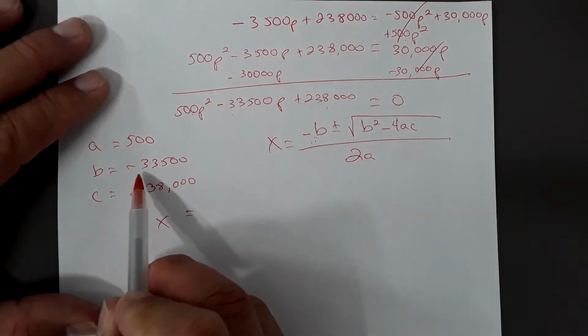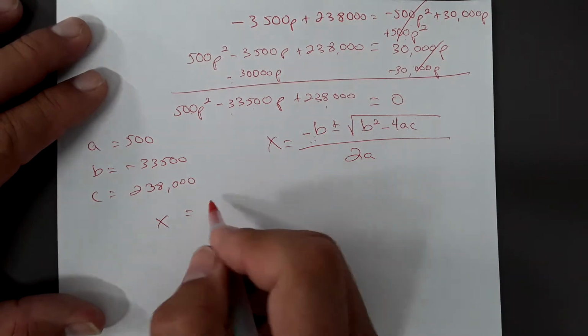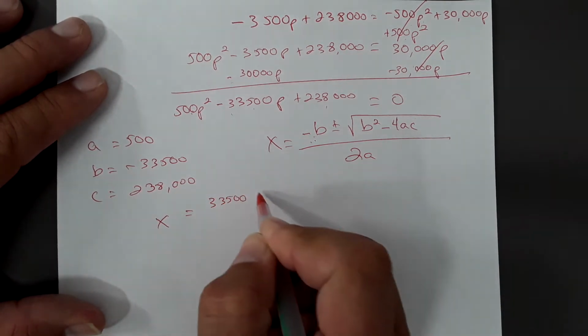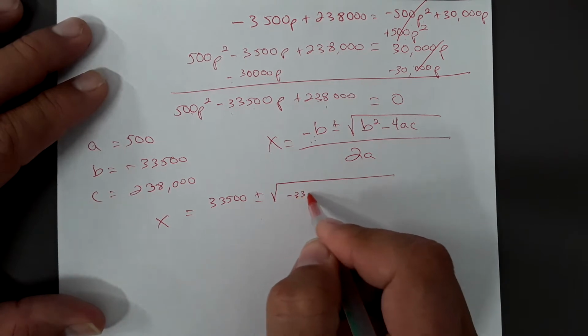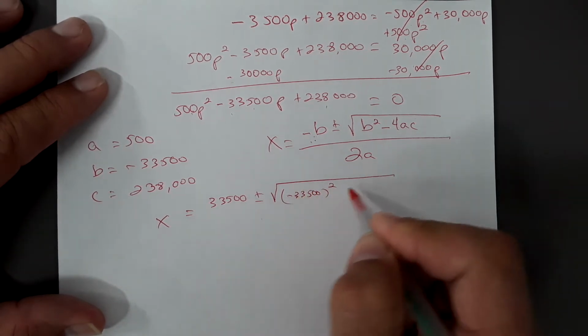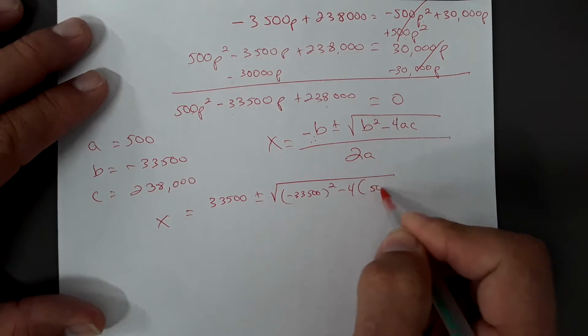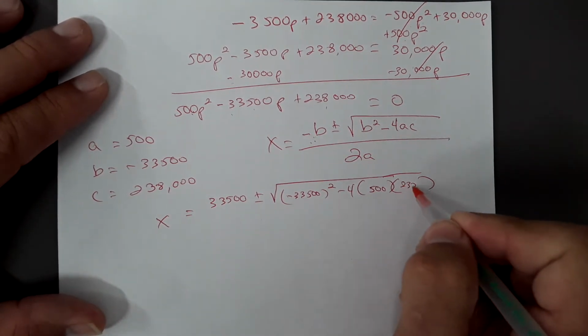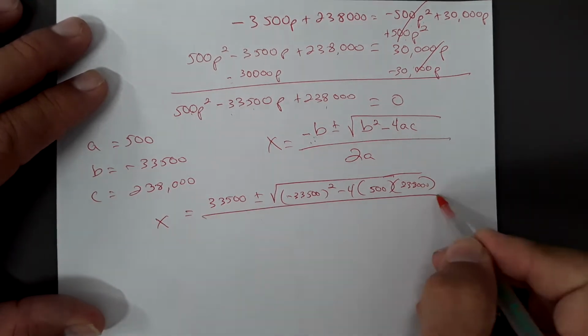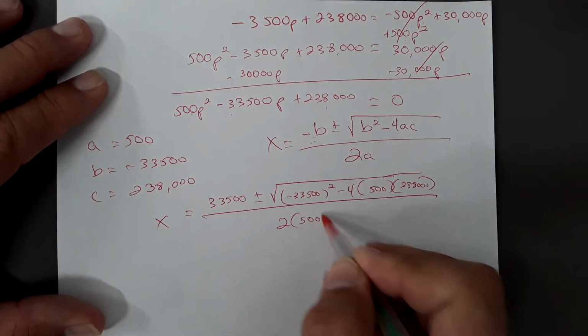The opposite of B, so since B is already negative, I'm going to make it positive now. B squared, so negative 33,500 squared minus 4 times A times C all over 2 times A.